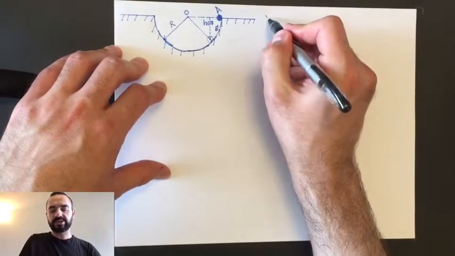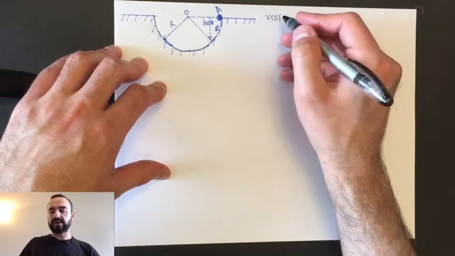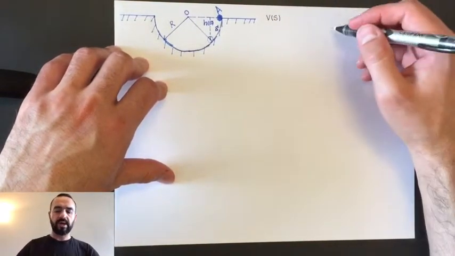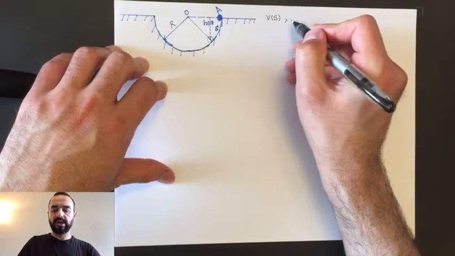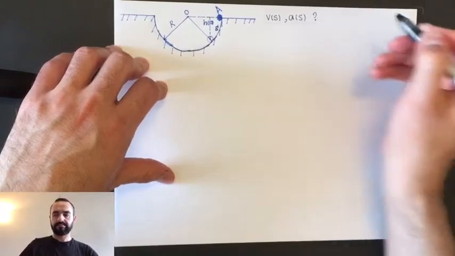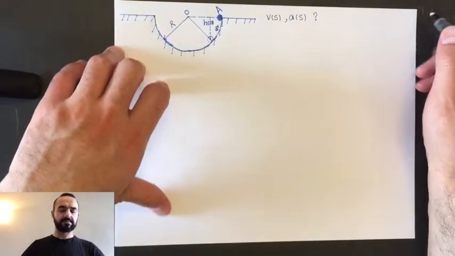In other words, compute V, which is velocity, and S, which is your curvilinear path, and As. Or we can use V hat or A hat, it doesn't matter.